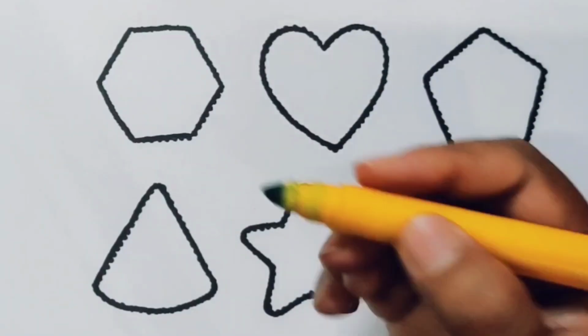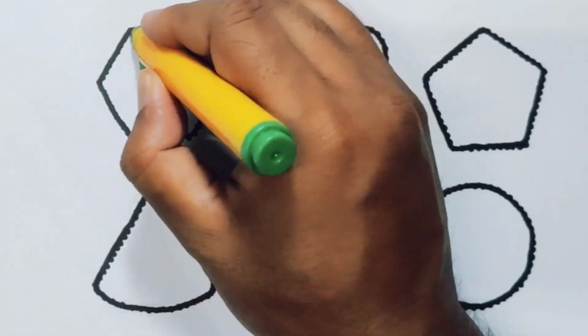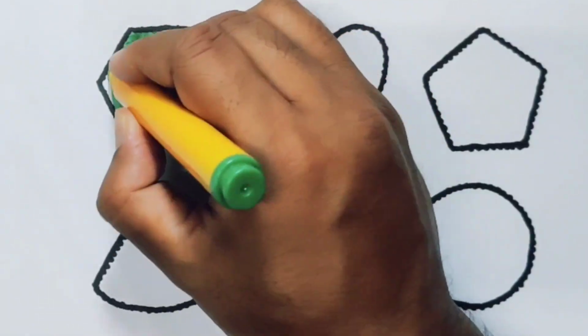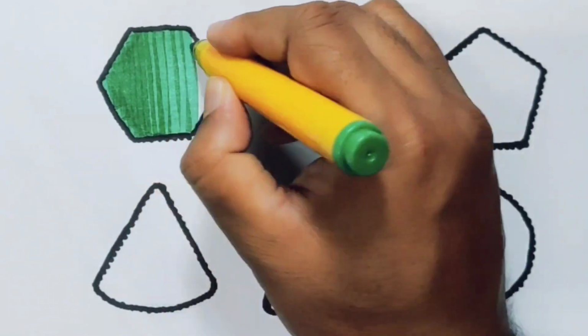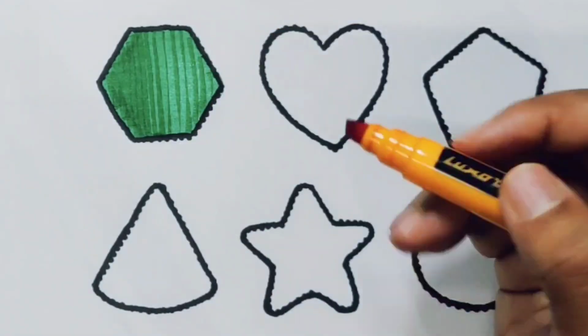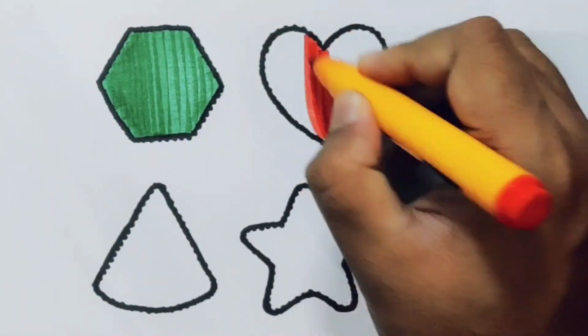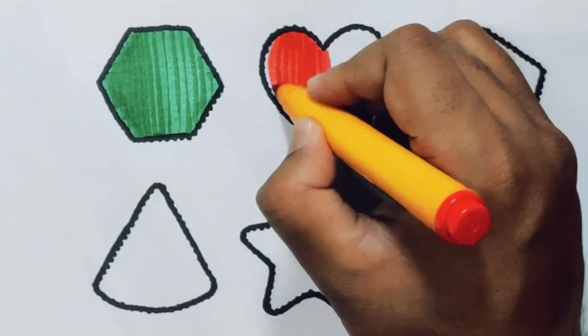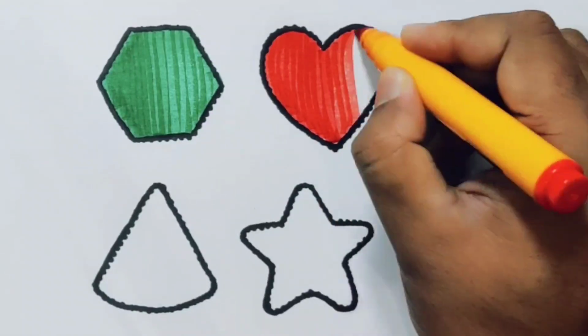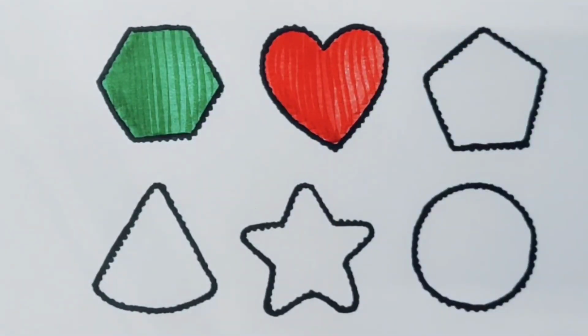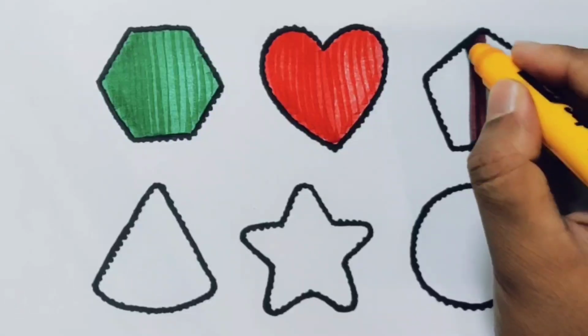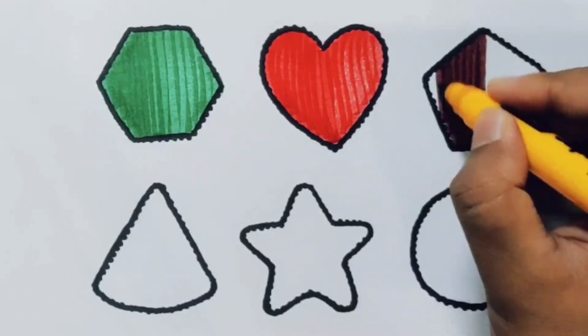Now we're going to put the color. Green color, hexagon. Red color, heart. Chocolate color, pentagon.